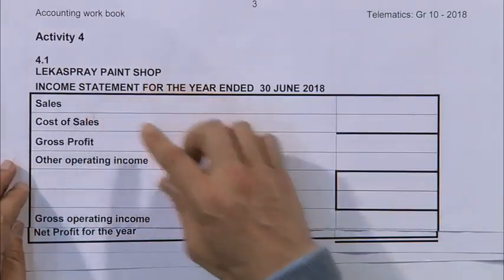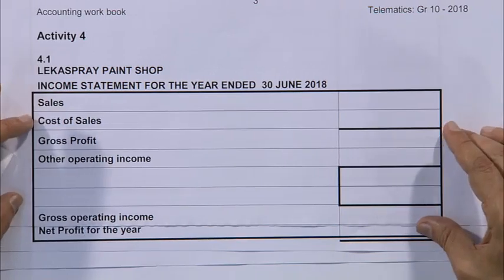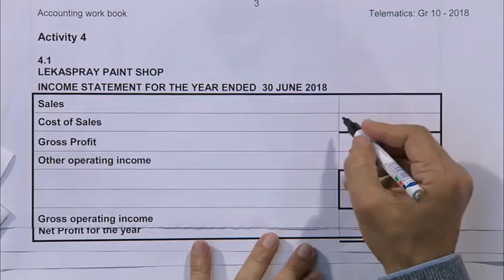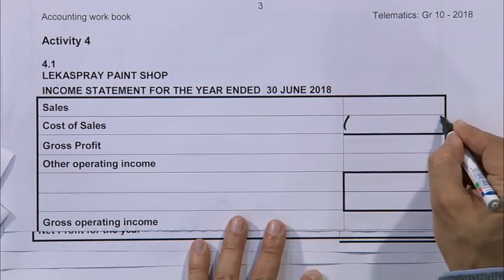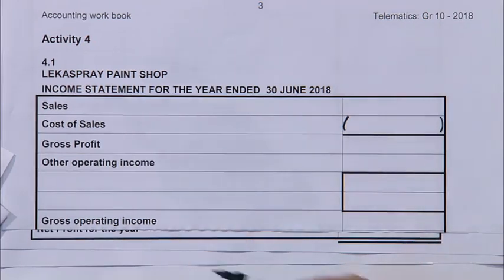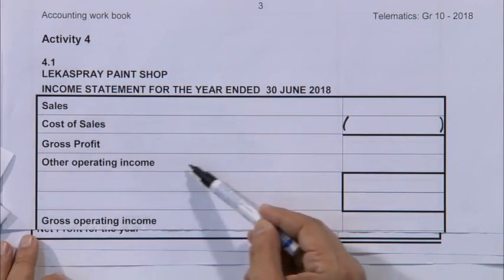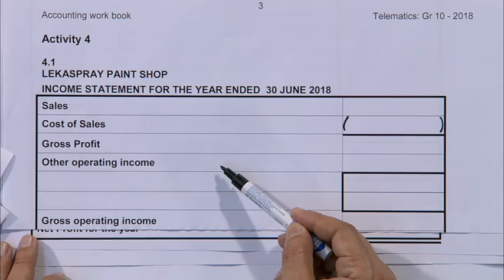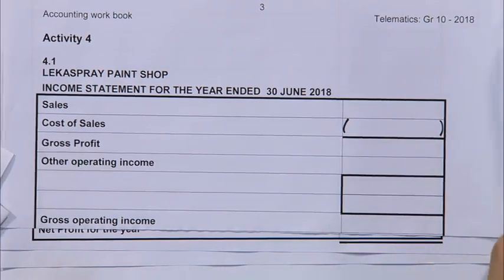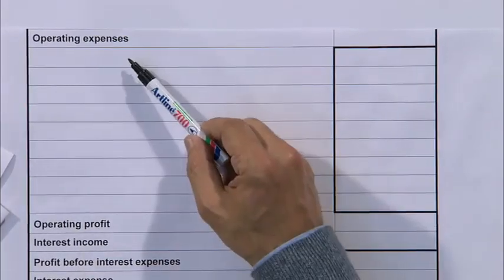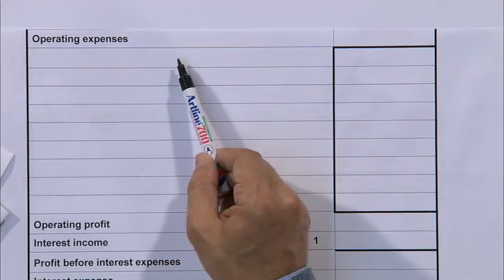When you look at the format of the statement of comprehensive income, or income statement, it starts with sales, then we get cost of sales and gross profit. What we should know, learners, is that the cost of sales total will always go in brackets. So you're going to have sales, cost of sales, gross profit. Then you're going to add your income, which you'll find in the credit column of the nominal account section. And then you're going to get your expenses, which will be all the operating expenses, which you'll find on the debit side. So we'll have to write in all those expenses.